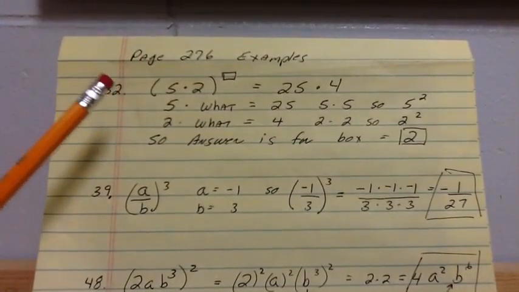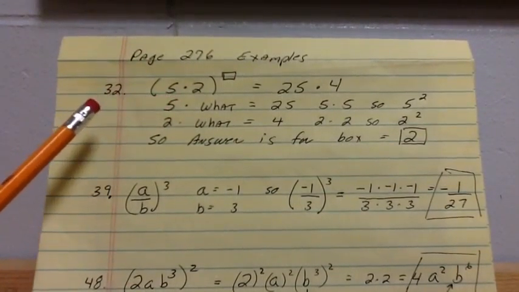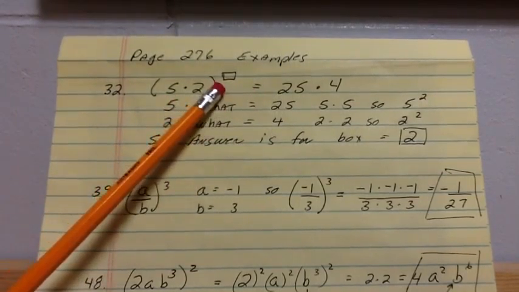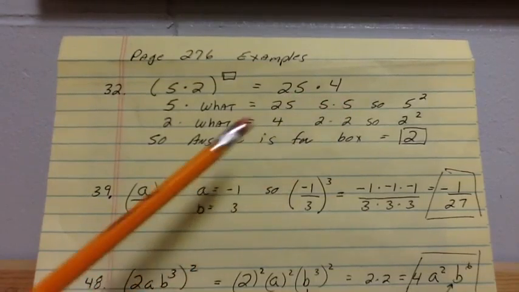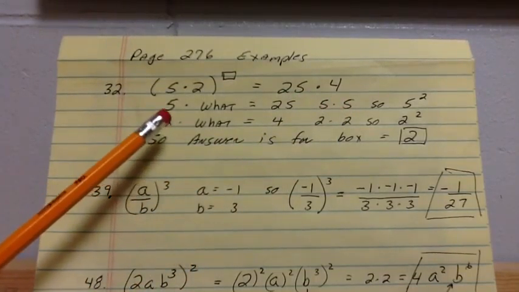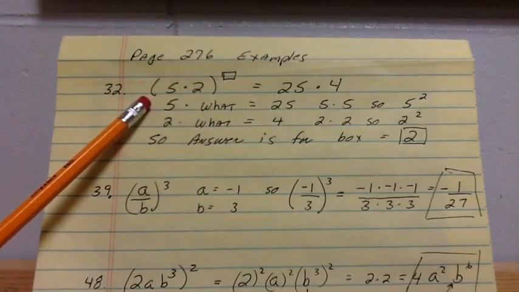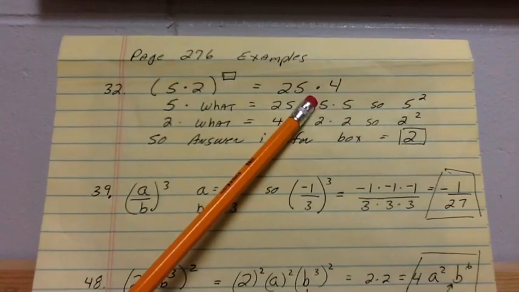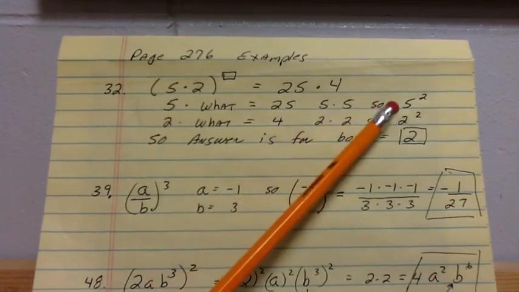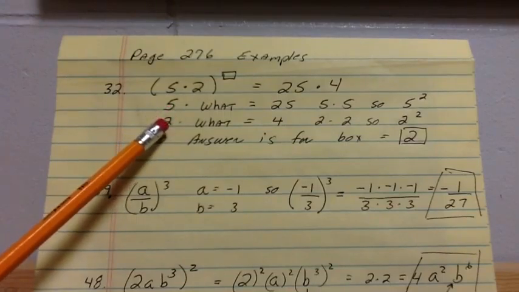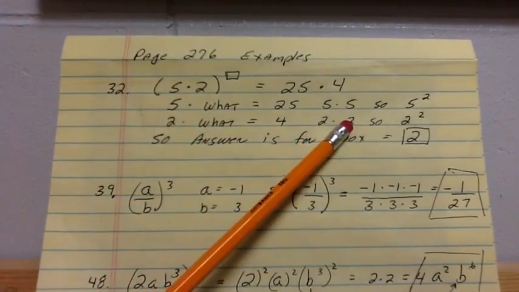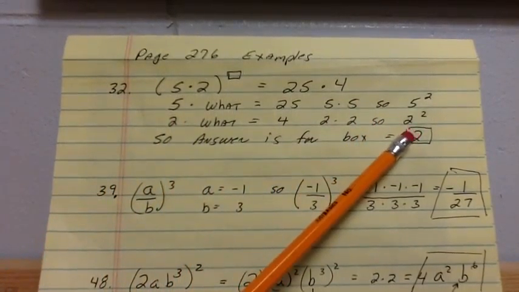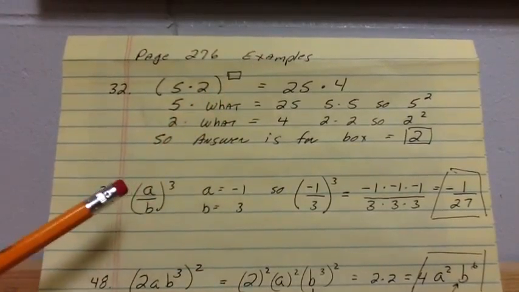Okay, here's a couple examples from page 276. First one is number 32. It says, take 5 times 2 times some power equals 25 times 4. So I have to recognize that 5 times some number gives me 25. So I recognize that that's 5 times 5, which is 5 to the second power. Same thing with the 2. 2 times what is 4? 2 times 2 is 4, so 2 to the second power. So the answer for the box in this case has to be the exponent of 2.